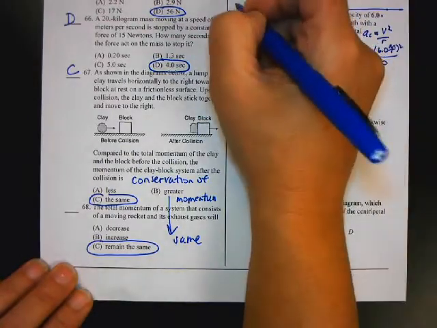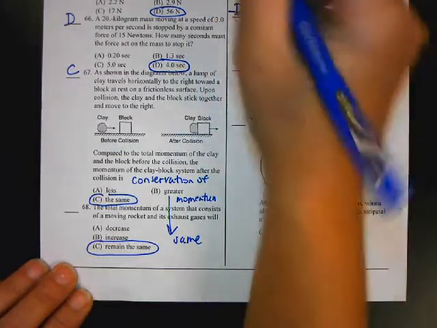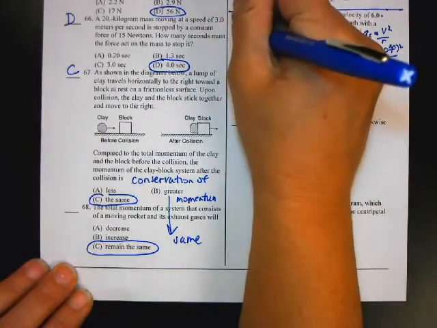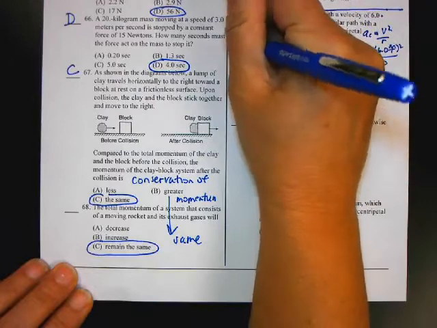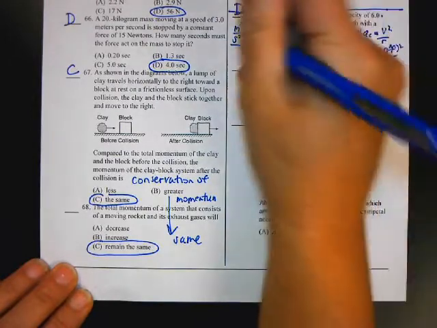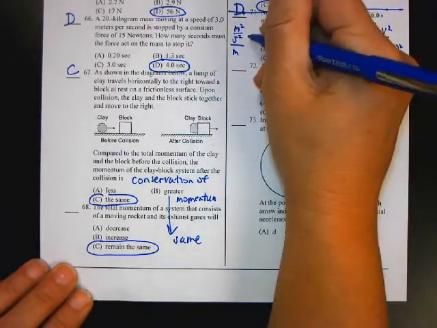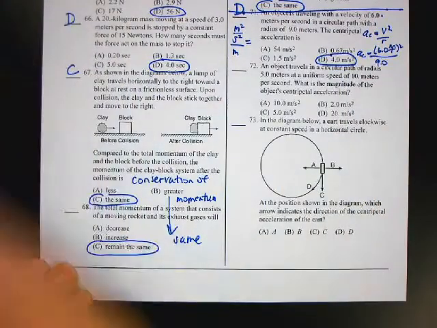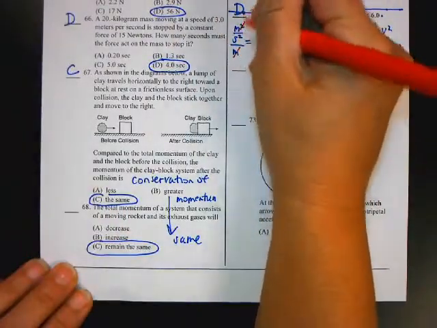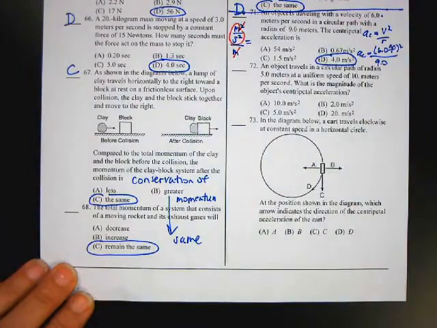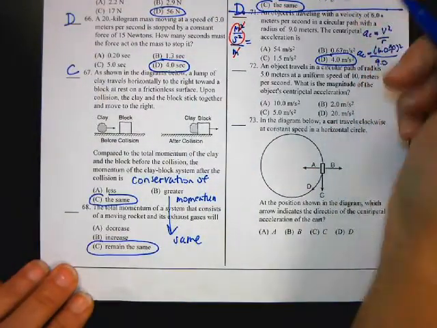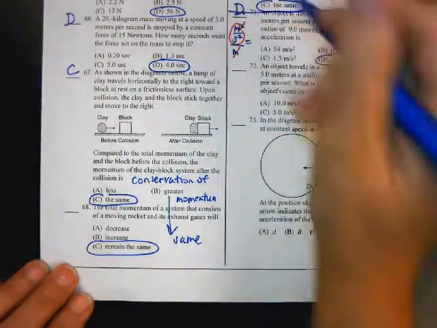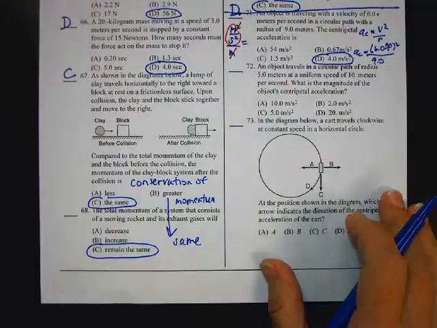And again, we want to carry our units through and cancel them. So I have a meter squared over a second squared divided by a meter. So I end up with meter per second squared, which is the correct unit for acceleration. So the answer to number 71 was D. I already wrote that. All right, that was 71.